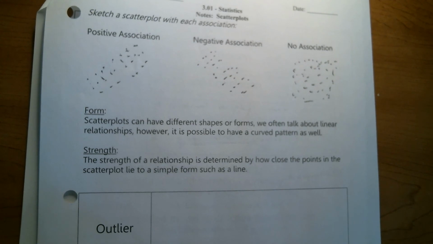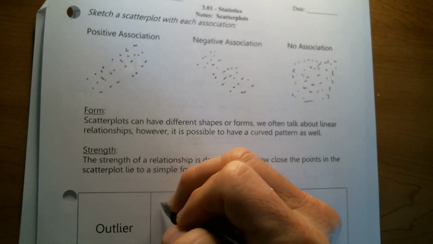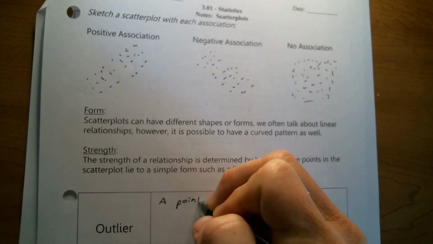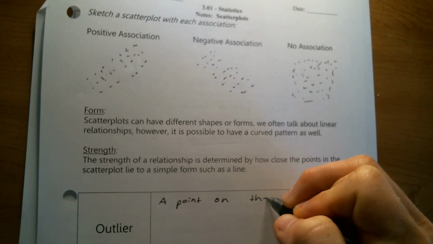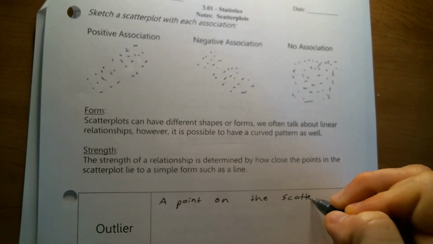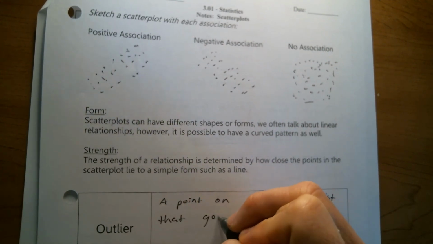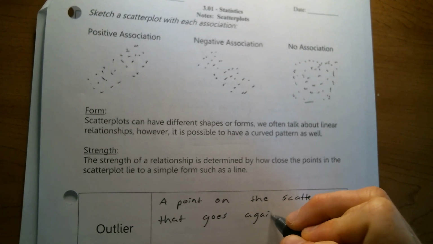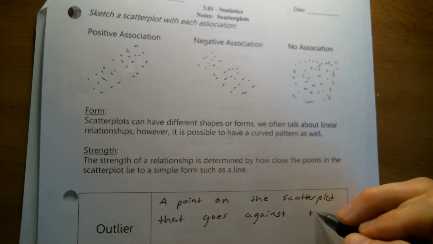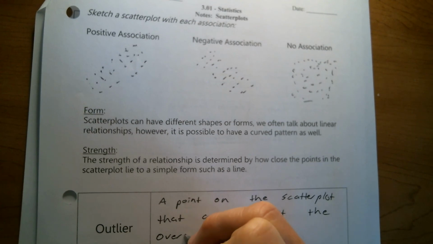And then last but not least, an outlier. Now, this is going to be a little different than our outliers from the 1.5 times the IQR. All right, so in this case, when we're analyzing a scatter plot, an outlier is a point on the scatter plot that goes against the overall pattern of the data.